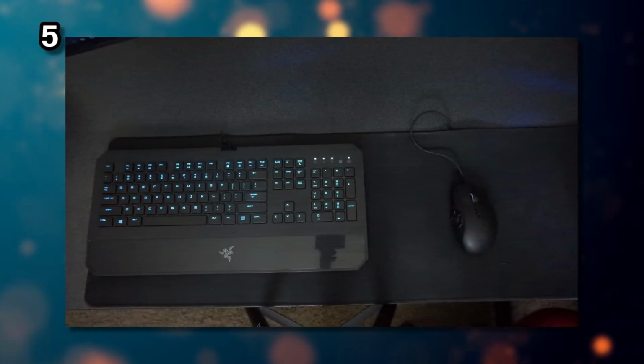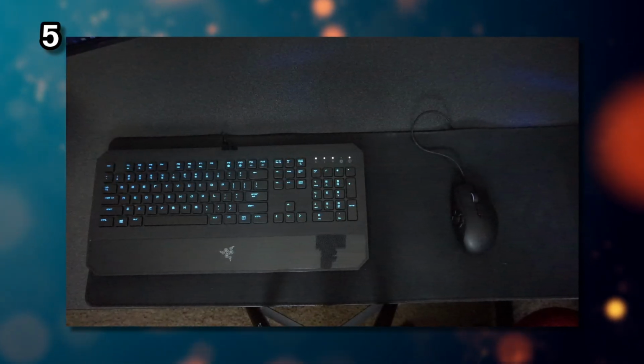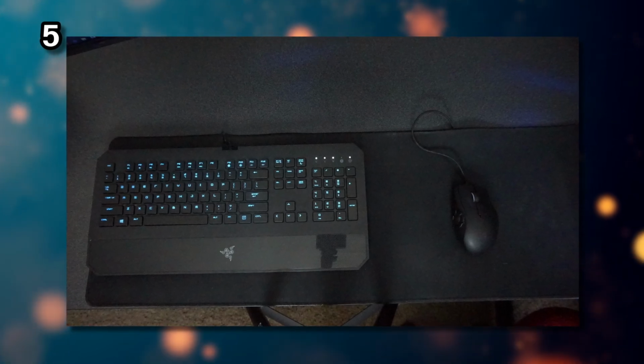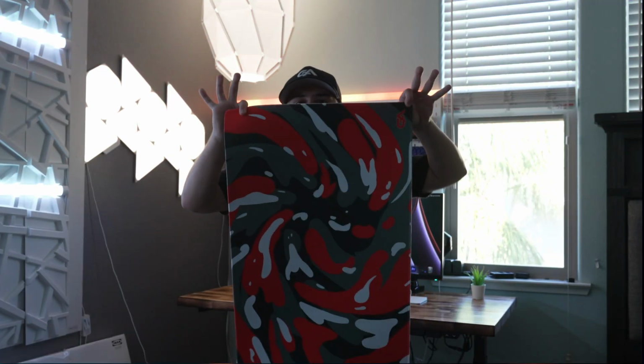And then on top of that, we have the top view of your mouse and your keyboard. We want to see your peripherals. We want to see your keyboard, your keycaps, whatever you're rocking. And we want to see your mouse and mouse pad. If you have one of mine, thank you.